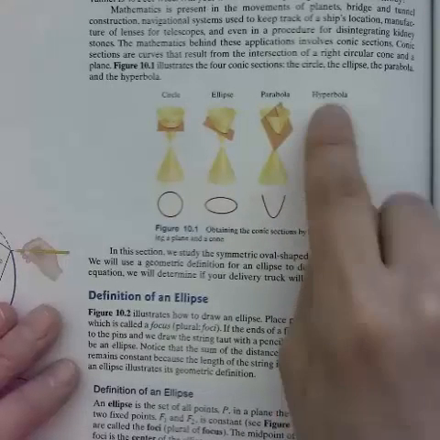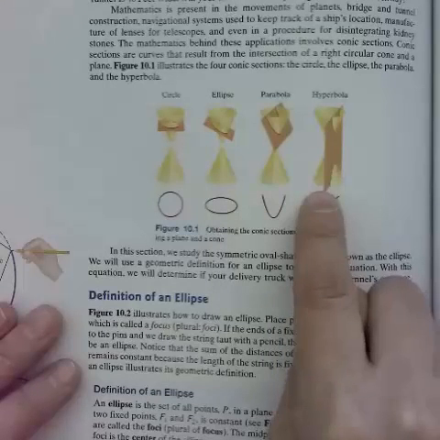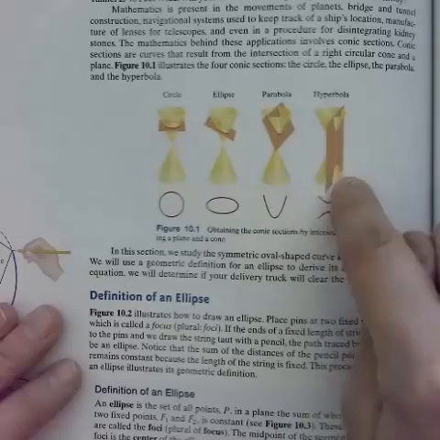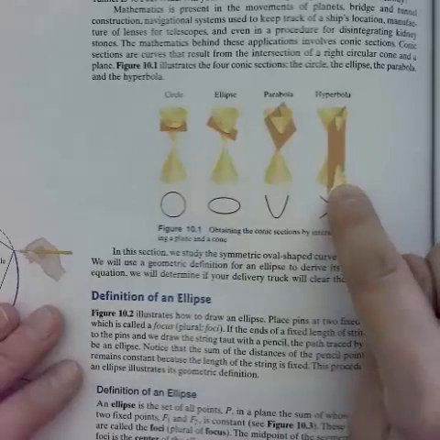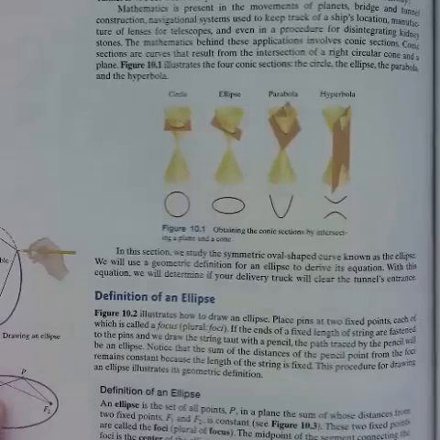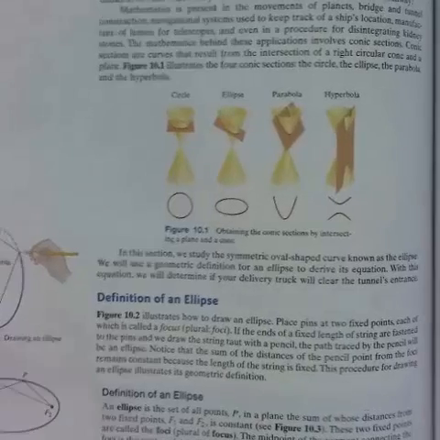So if you put two cones tip to tip, then you get two sections here. These are called the branches of the hyperbola. So the hyperbola is made up of two parts that aren't connected.